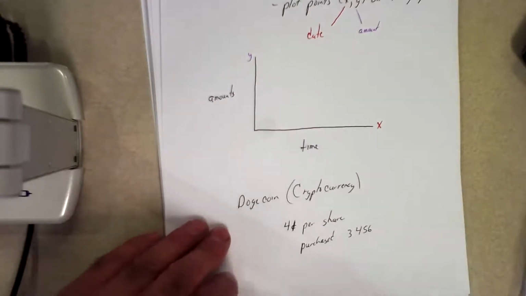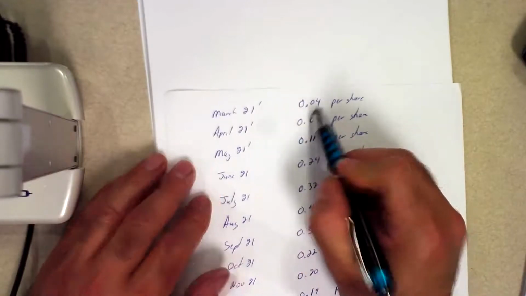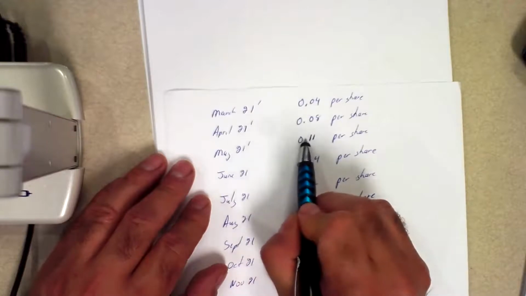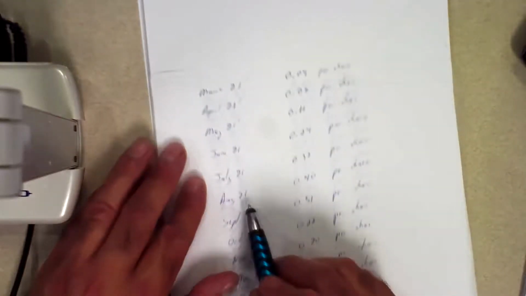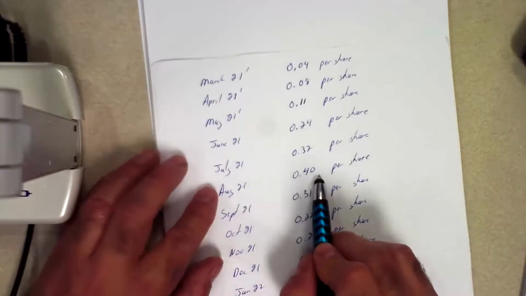All right, so yeah, I bought them last year. Okay, so here's my data, and I kept track of my Dogecoin. So back in March of 2021, it was at 4 cents. April, it went up to 8 cents. May went to 11. June went up to 24. July, 32. August, it went up to 21.